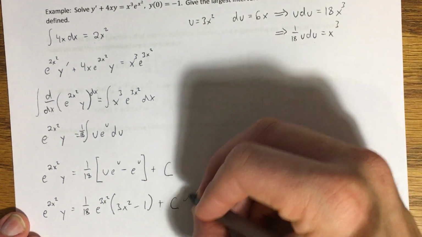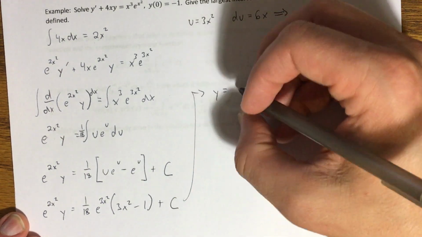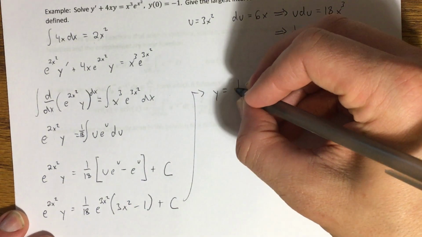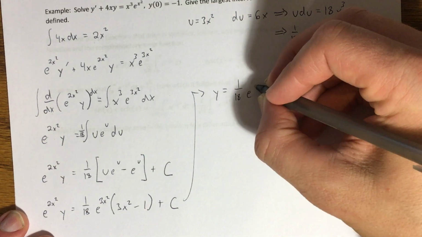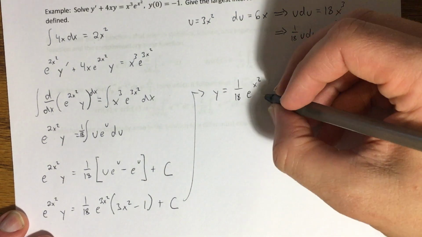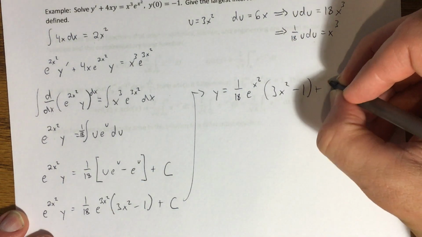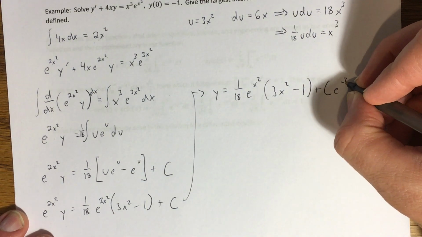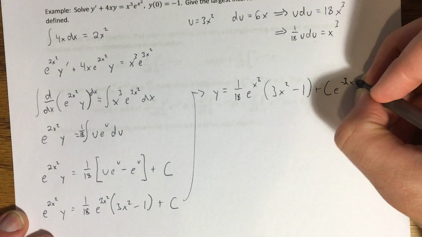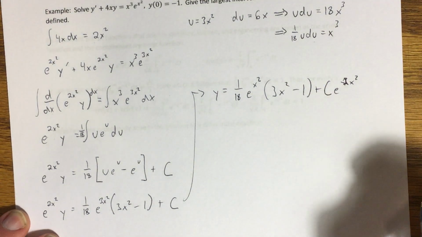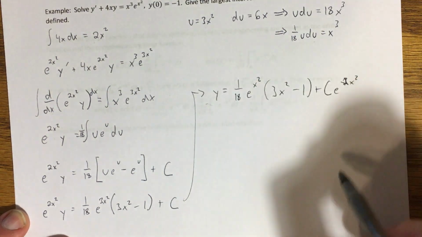That's going to give me y equals, simplifying here, 1/18 e to the just x squared now, 3x squared minus 1, plus c e to the negative 2x squared. It's a sloppy 2. Okay? This is going to be my general solution.